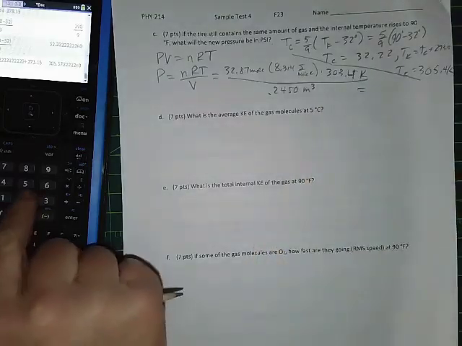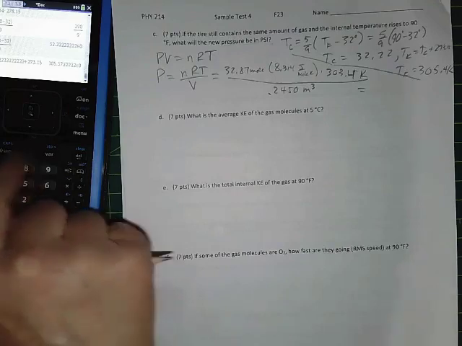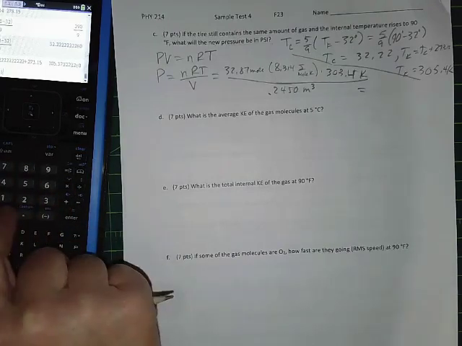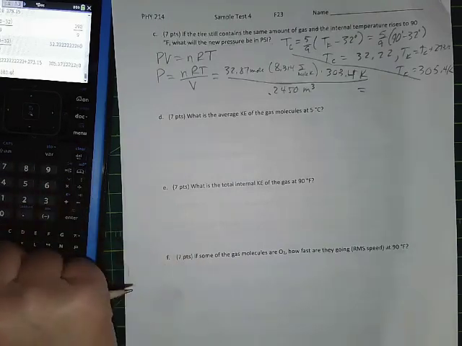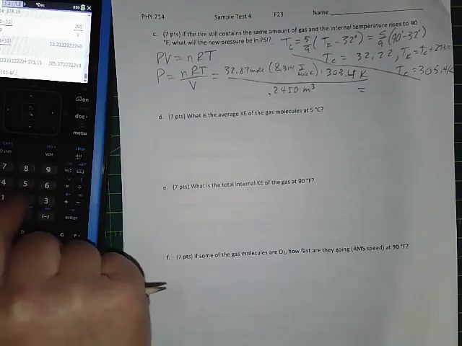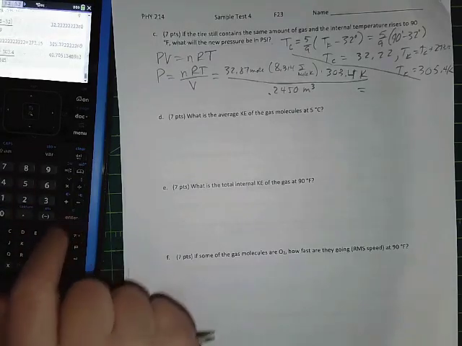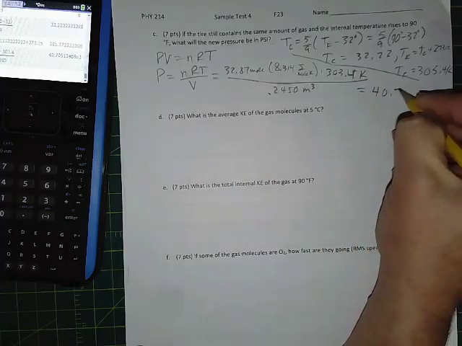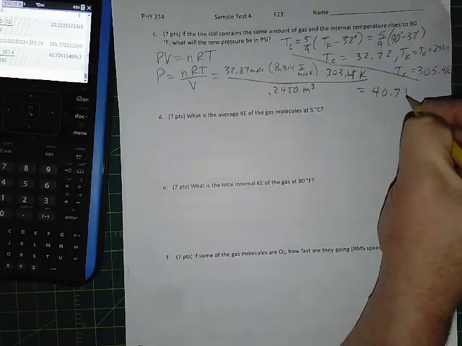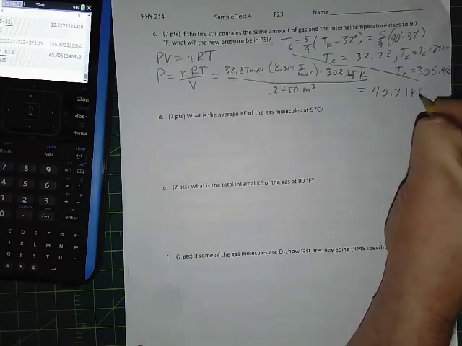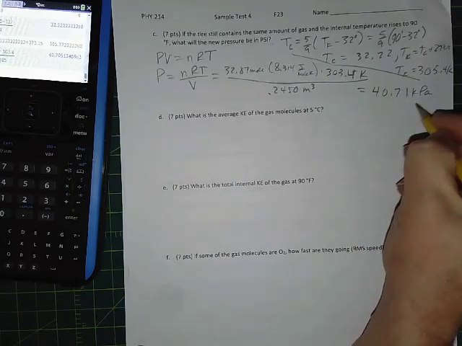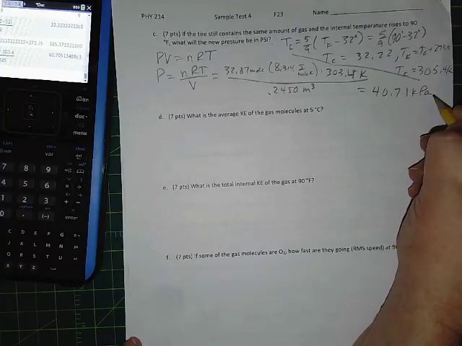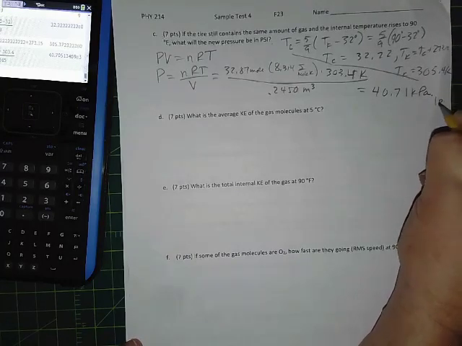Plug it all in, 32.87... 40.71 kilopascals. We want it in PSI, so multiply by 1 Pascal.